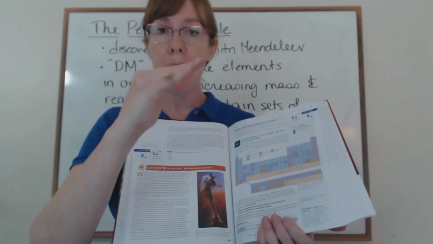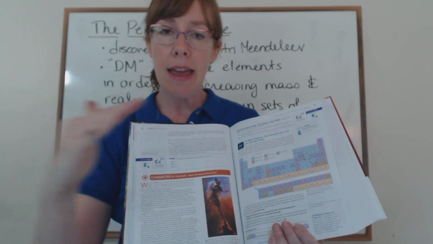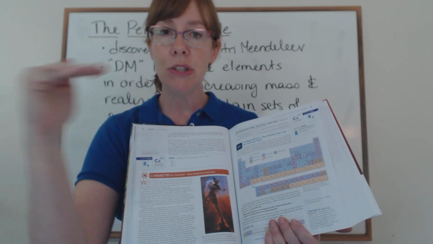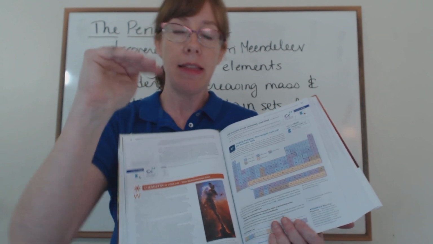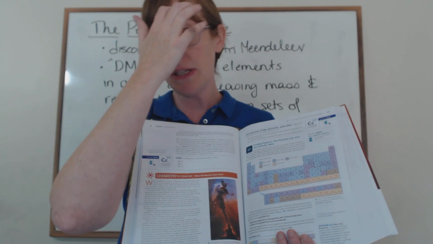That is what he's talking about. This concept of recurring periodically. You have an 8 element stretch, and then you reach another element that's super similar in various properties, and then another 8, another element that's super similar.